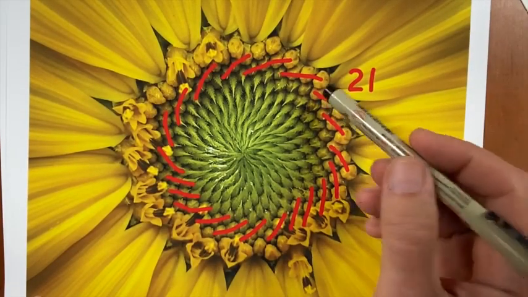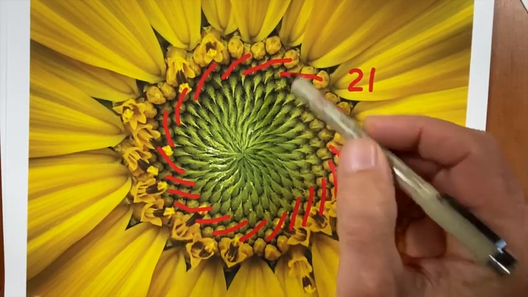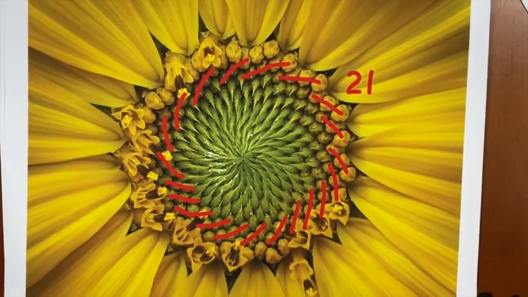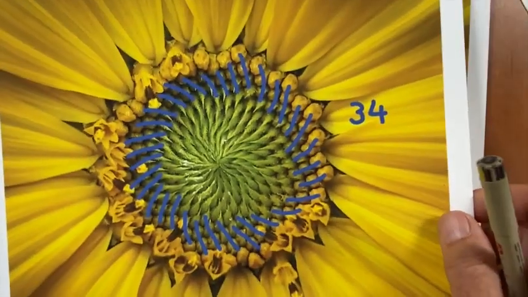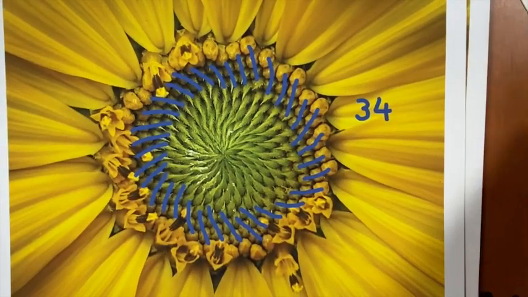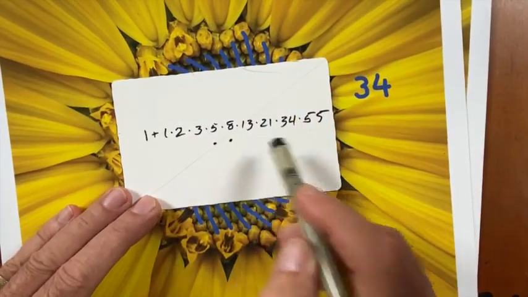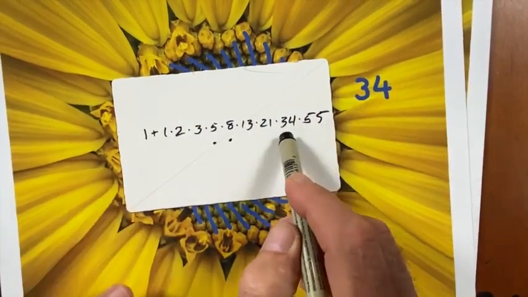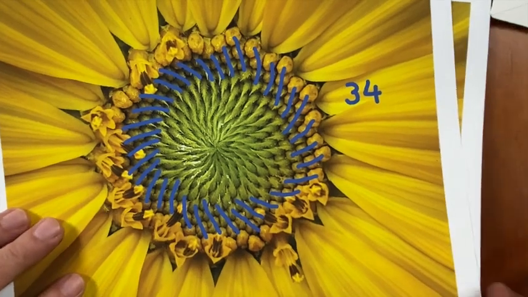Okay, so I also see there are spirals going in this direction. You can see those? So let's find out, if we put marks on them, how many those are. So you've got 21. Oh, here's 34. But then, wait, there's more. Rick discovered another direction that he hadn't planned on.